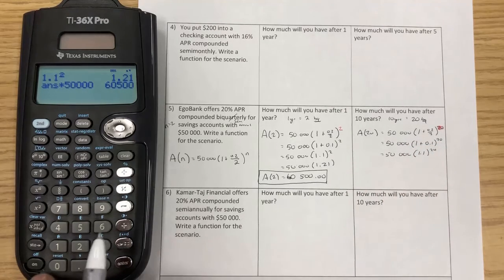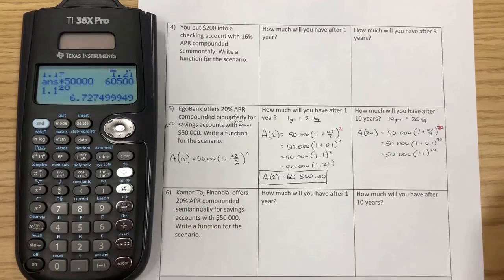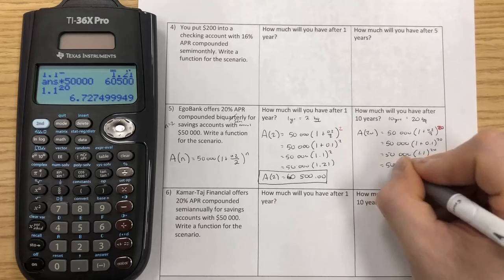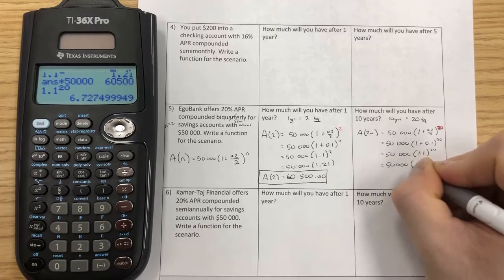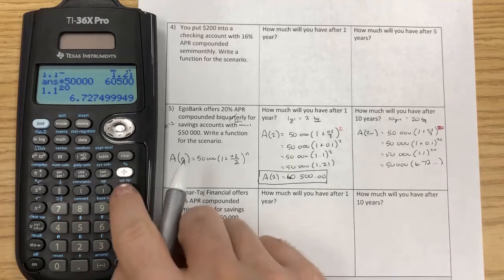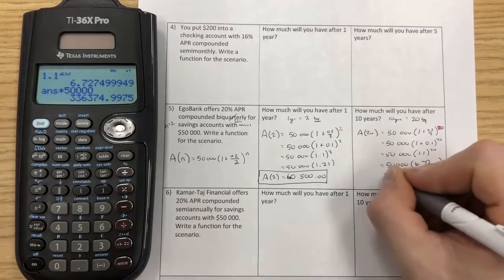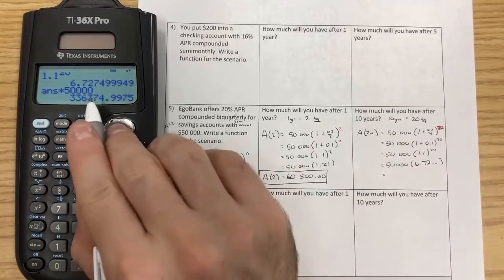Now I can't multiply that in my head, so 1.1 raised to the 20th power. We get that big decimal, so 50,000 times 6.72, it keeps going. Oh, looks like we made a good chunk of change.